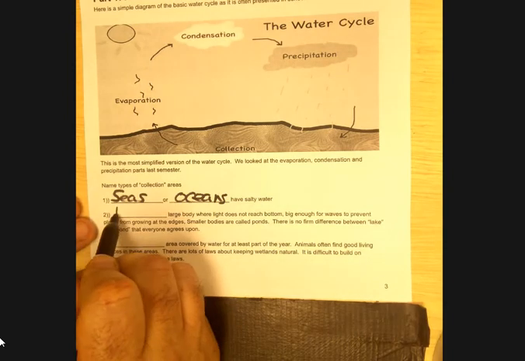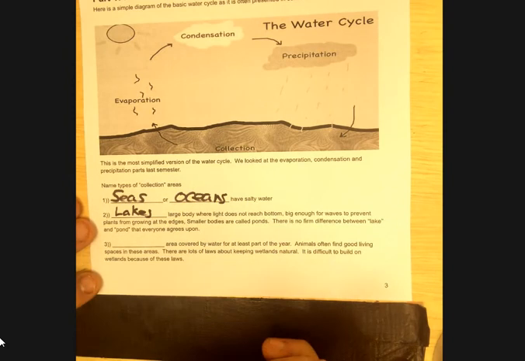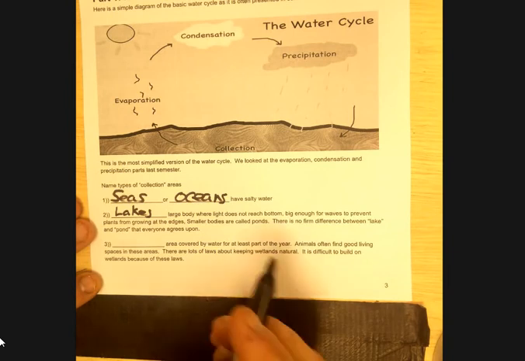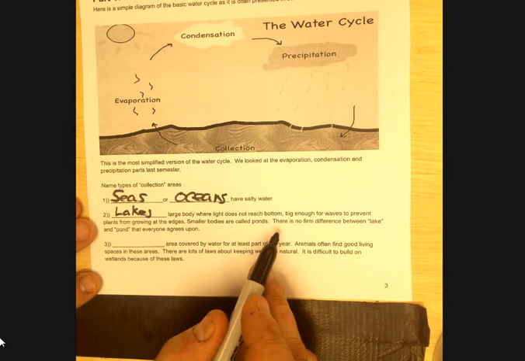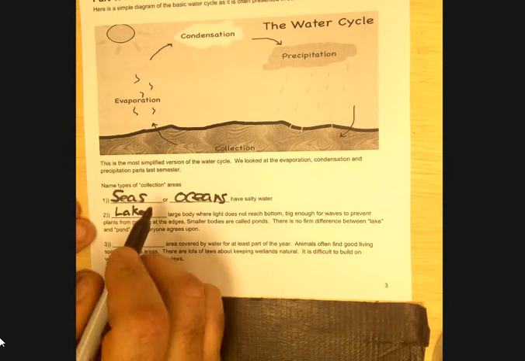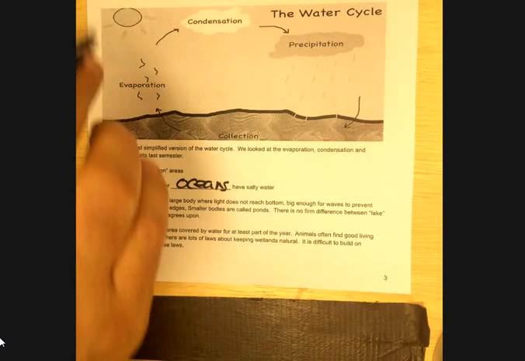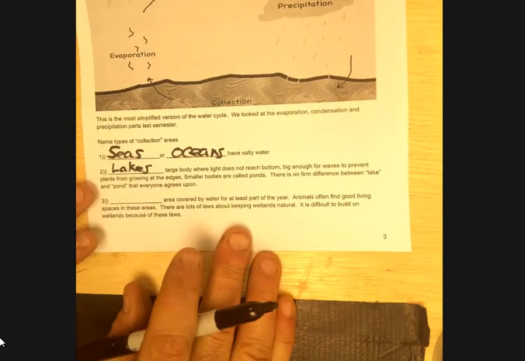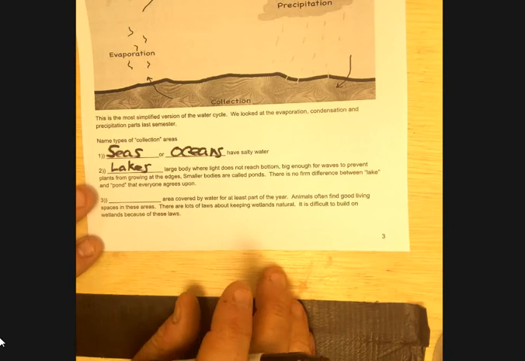Lakes. That's a large body where light does not reach the bottom. Big enough for waves to prevent plants from growing at the edges. Smaller bodies are called ponds. There's no great firm difference between lake and pond that everybody agrees upon. It's sort of like the difference between what is a very large hill and what is a small mountain. It all depends on the person who is looking at it. There is no specific height that a hill has to get before it's called a mountain.